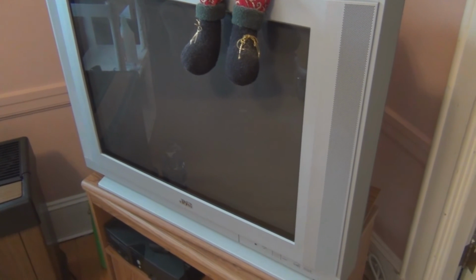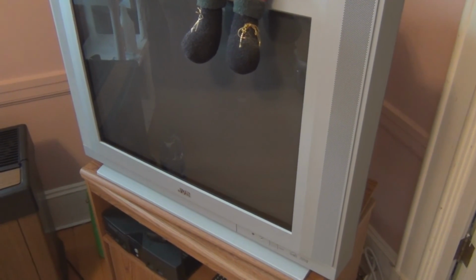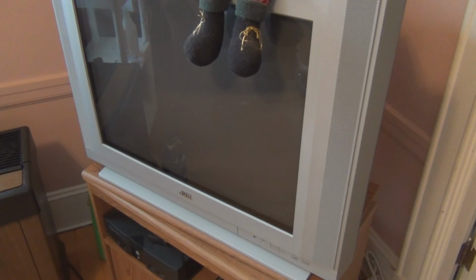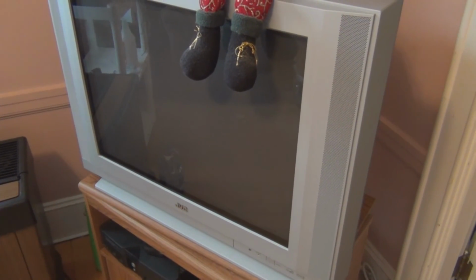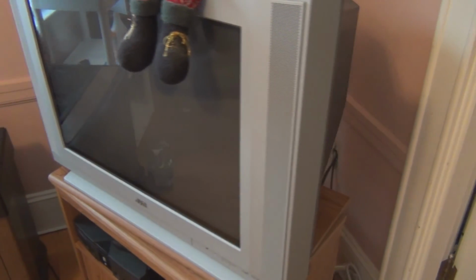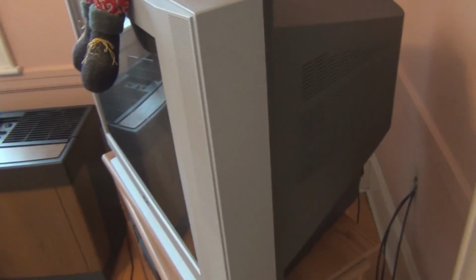And now I can get rid of this 27-inch 2003 tube television with the Trinitron tube in it. I can't give it away. I have to bring it down to the dump.